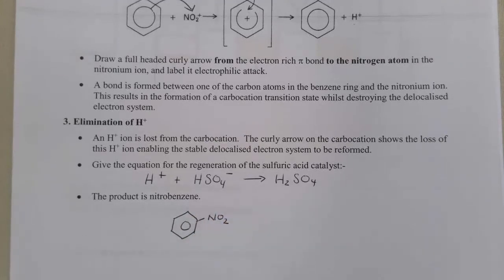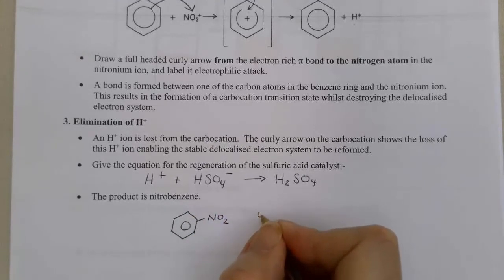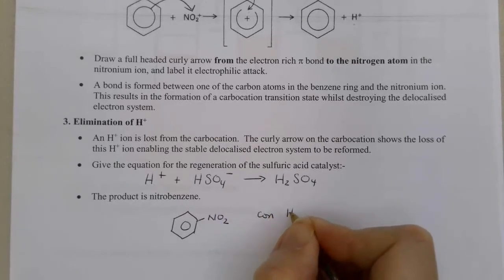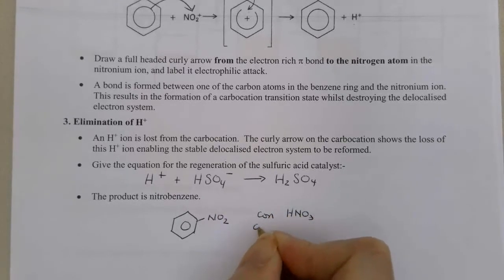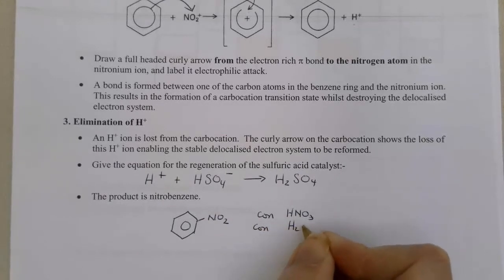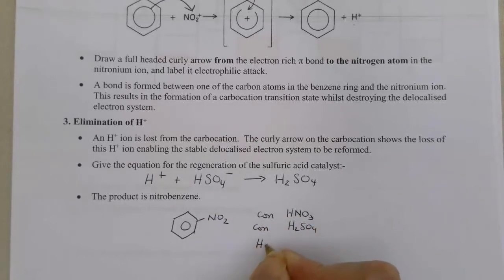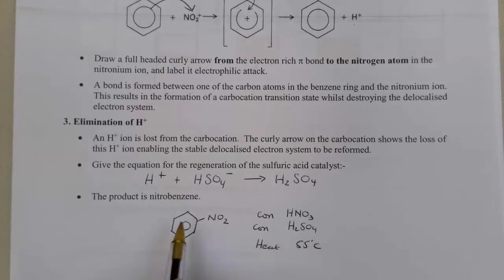Now you need to be careful, as I said, your reagents are concentrated nitric, this won't work with dilute, and concentrated sulfuric, H2SO4, and we need to heat it at about 55 degrees Celsius. Too low and you risk it not working, too high and you're likely to get multiple substitutions. So you're likely to add more than one nitro group onto the benzene ring if you get it above 55. So it's very important in these reactions that you control the temperature.